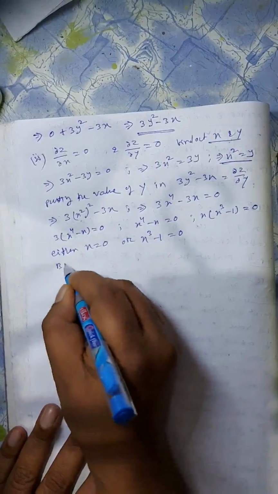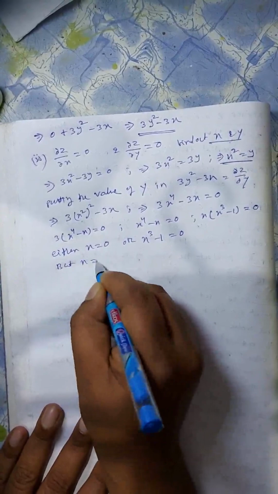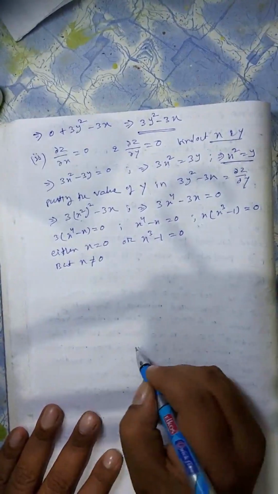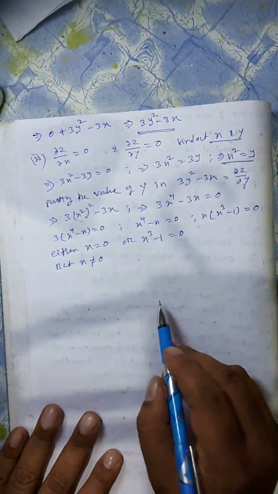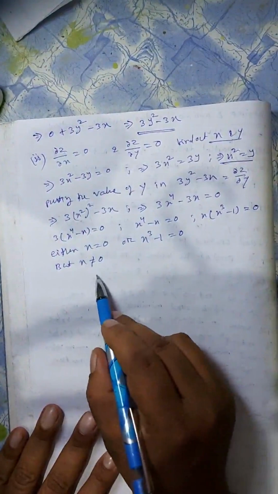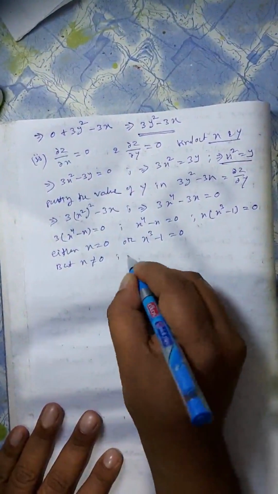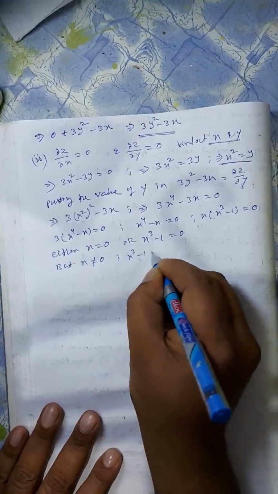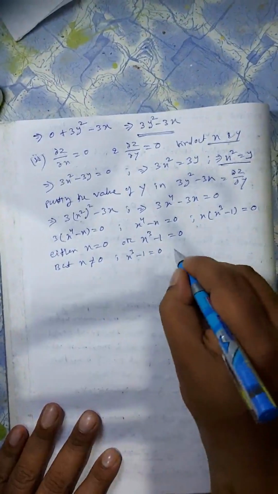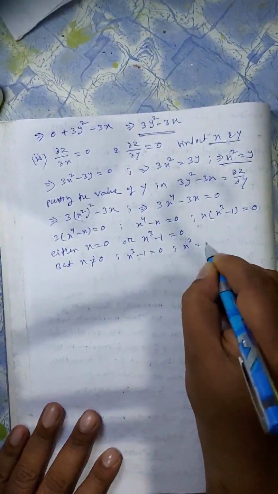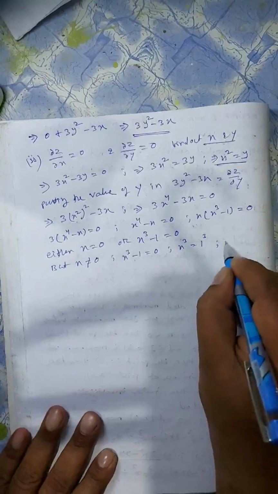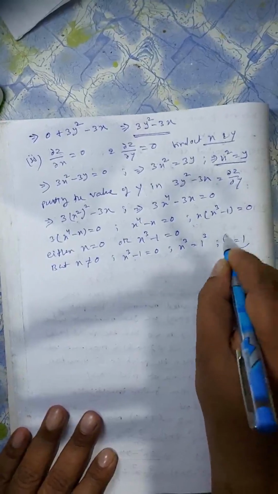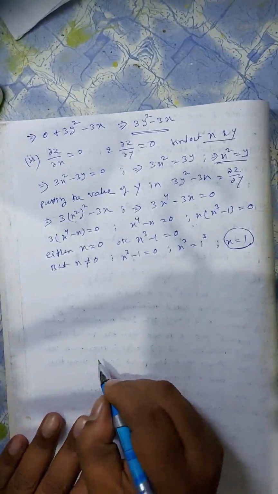But x cannot be equal to 0, because if x is equal to 0, then this function will not exist. So x has some nonzero value. That means x cube minus 1 is equal to 0, so x cube is equal to 1, and the same value will be obtained. So x is equal to 1.